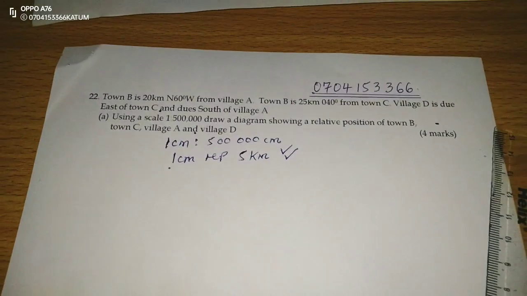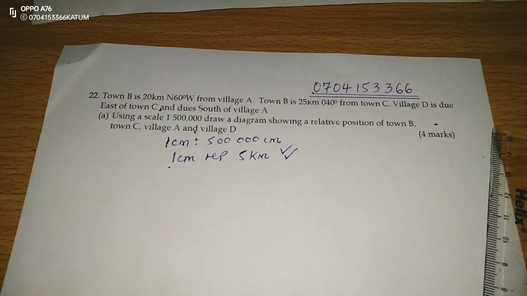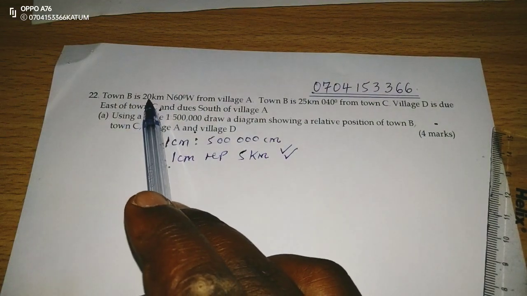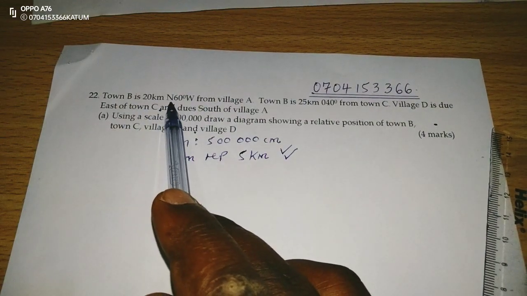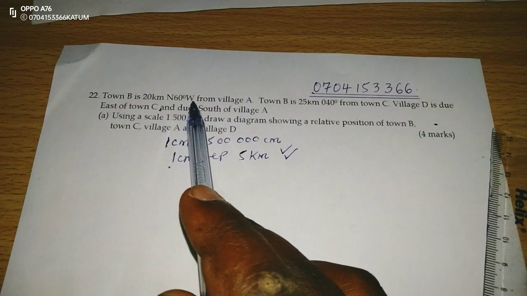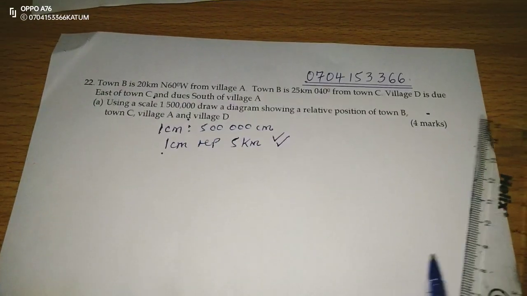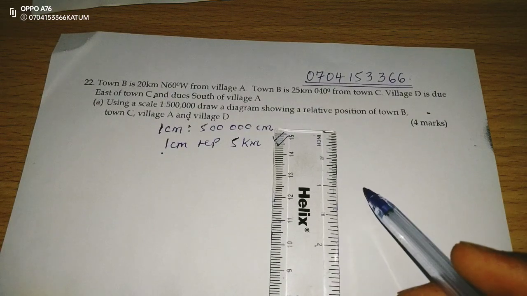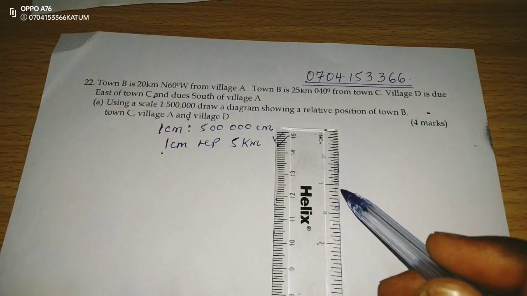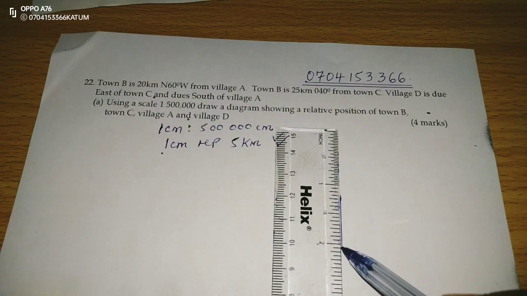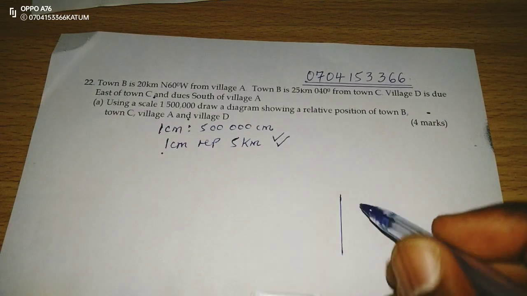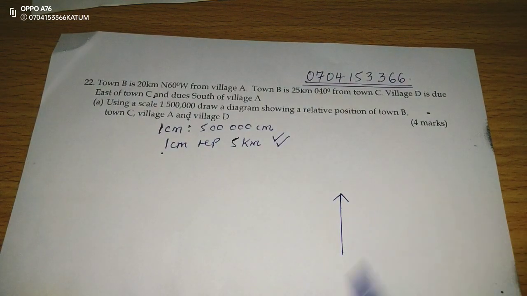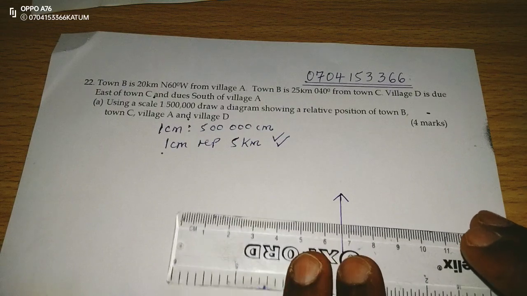Now we can get into the interpretation of this question, whereby we are told town B is 20 kilometers north, 60 degrees in the west of village A. So we can begin with village A. Assuming village A is at a point here.